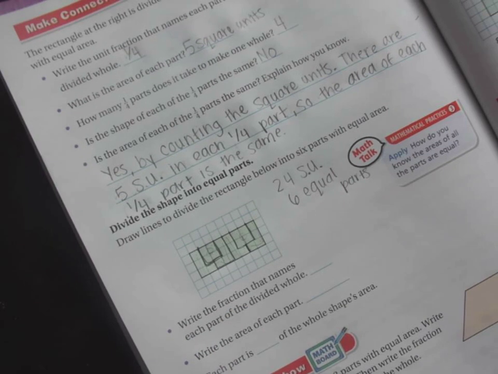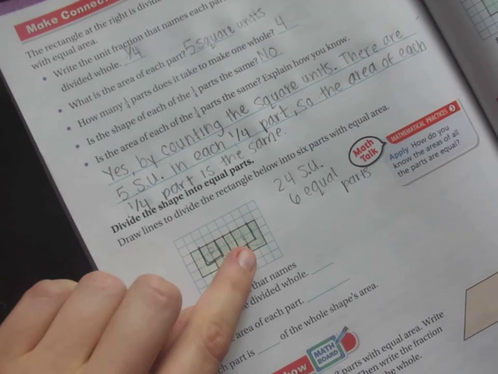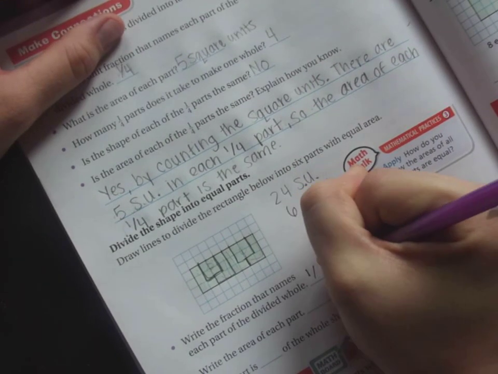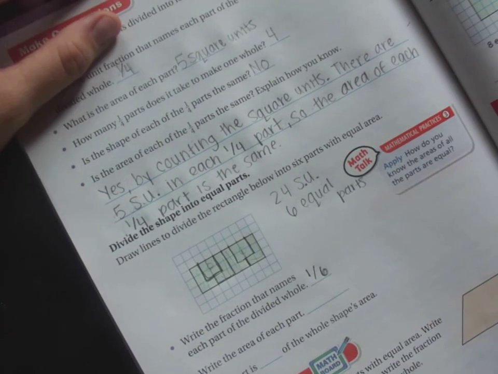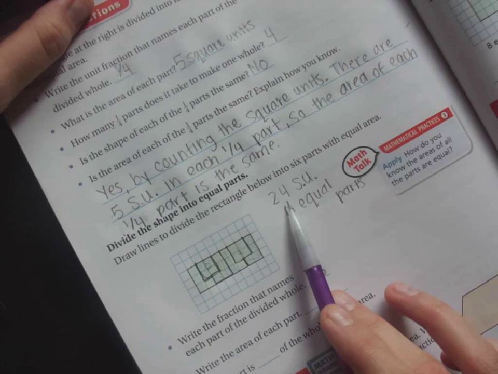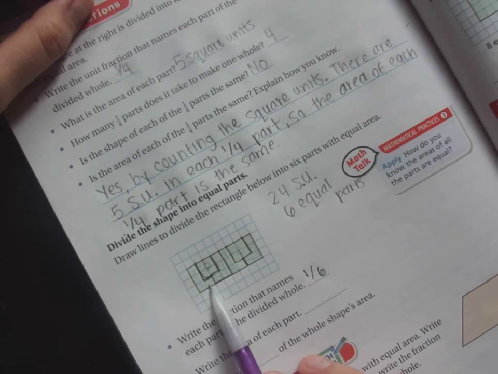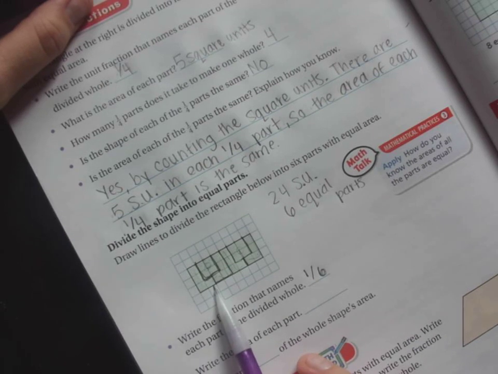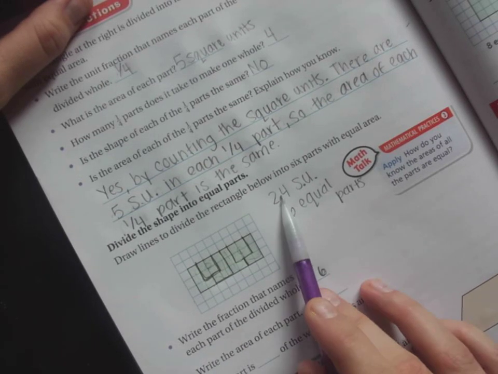Write the fraction that names each part of the divided whole. So I know that there are 6 parts, and each part represents one of the 6. Write the area of each part. We figured out that each part had to have 4 square units in order for there to be 6 equal parts, because 24 divided by 6 equals 4.